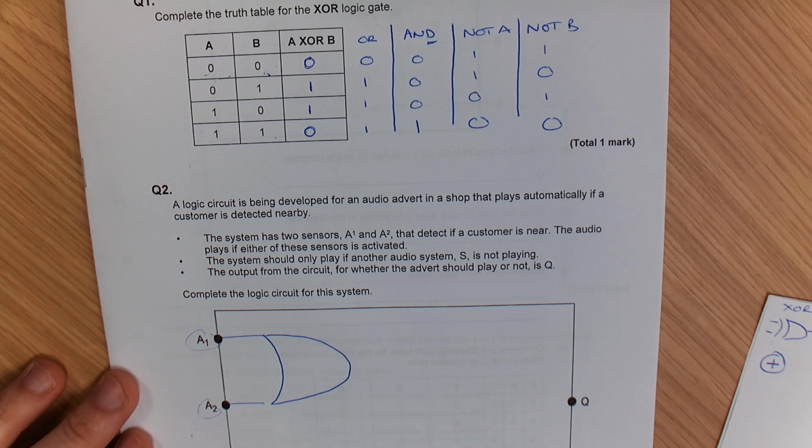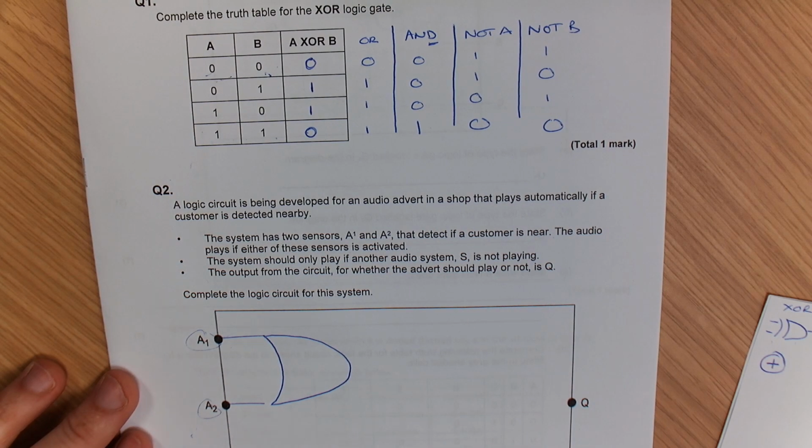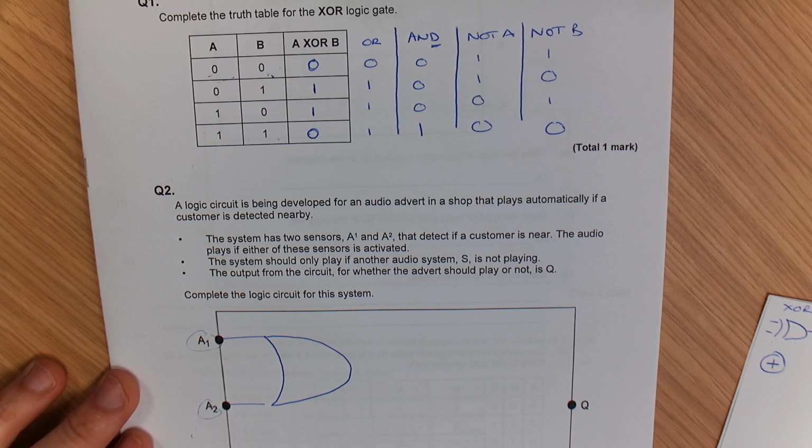Okay? If it said only one of the sensors can be triggered at a time, what would I change it to? XOR. All right? So you've got to look for the wording and what it means. You've got to just read it and just take out what you can from it.